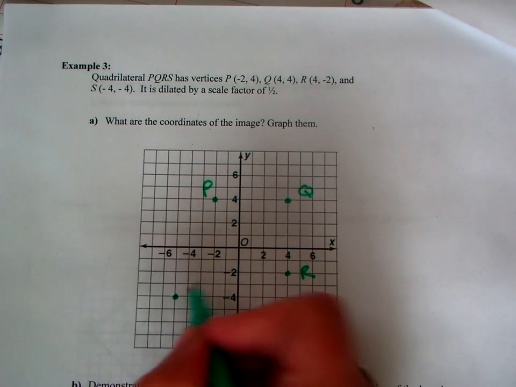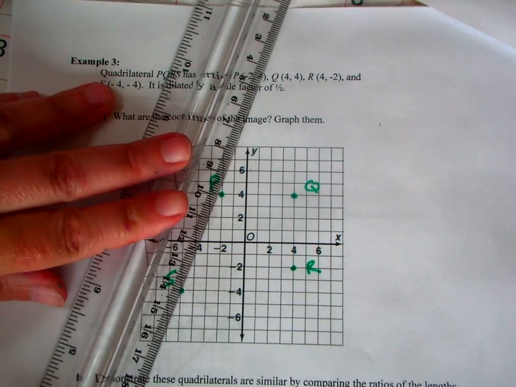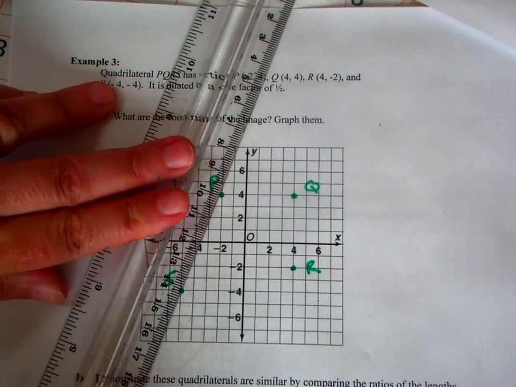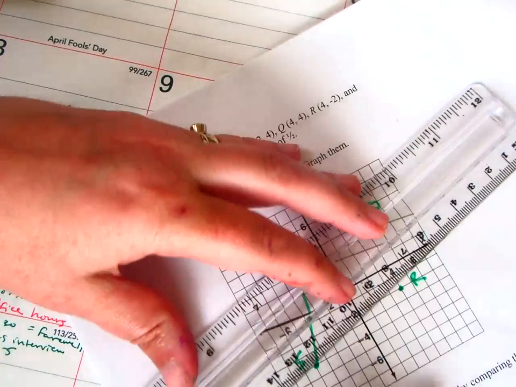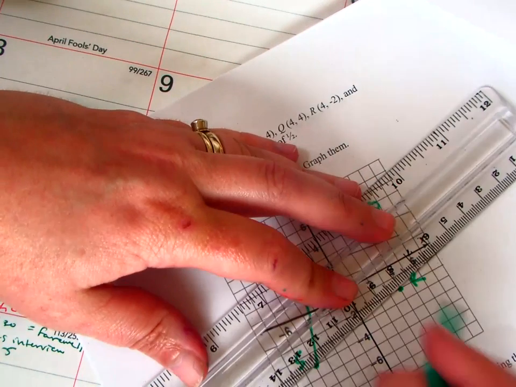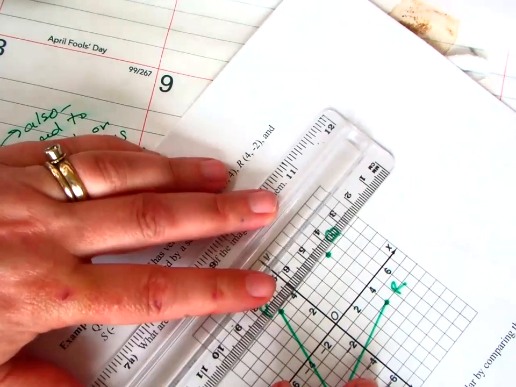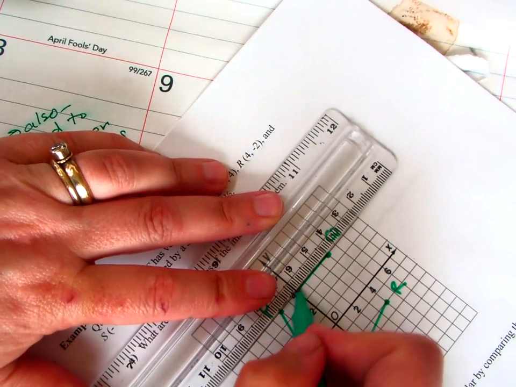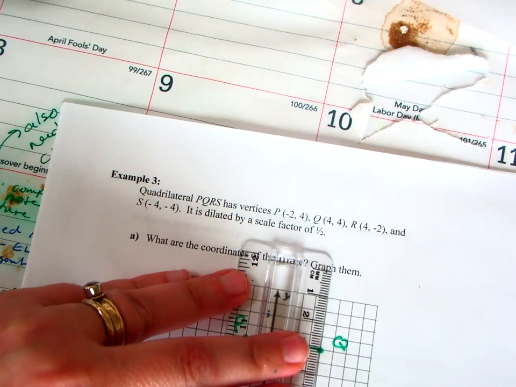It came close to a rectangle, but that's why it's just a quadrilateral. So we're going to graph this, and then you're going to show where the new figure is under the dilation. So here's the original, kind of a kite figure.